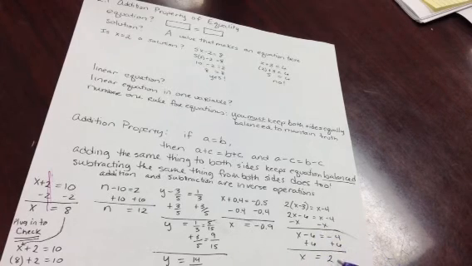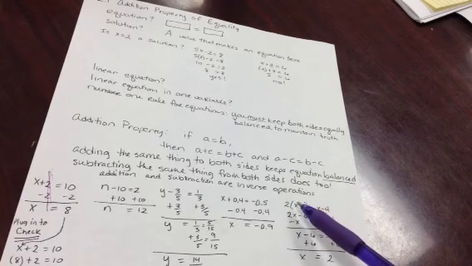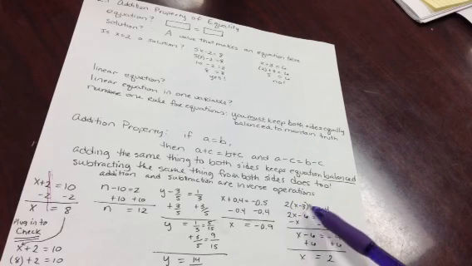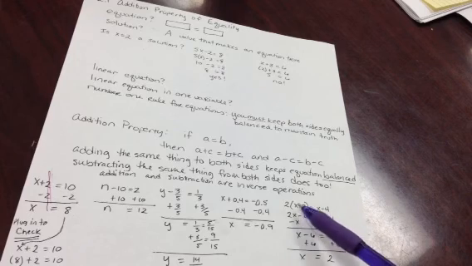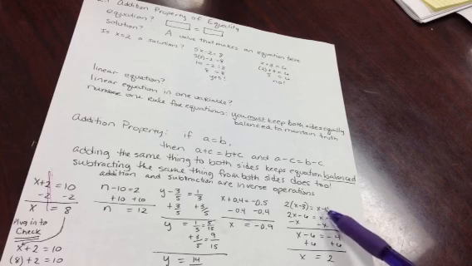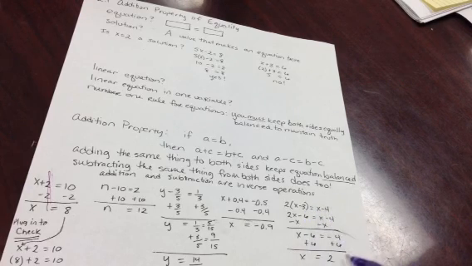We're going to plug that into our original equation, and we'll have 2 times 2 minus 3. 2 minus 3 is negative 1. So 2 times negative 1 is negative 2. And then I have 2 minus 4 is negative 2. So negative 2 equals negative 2. This does work.